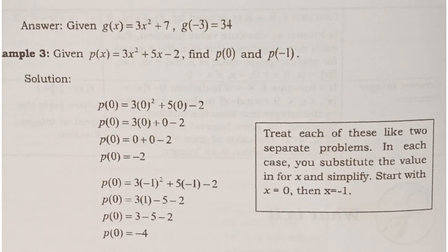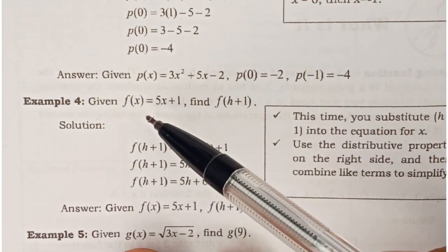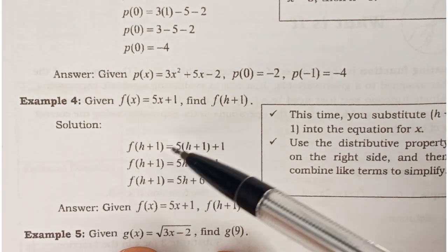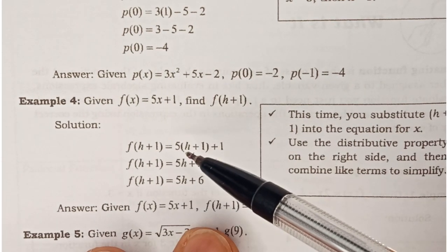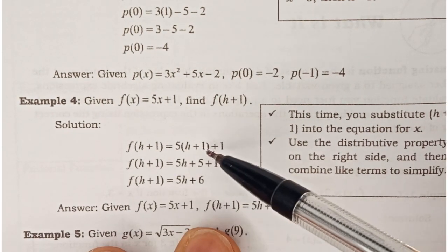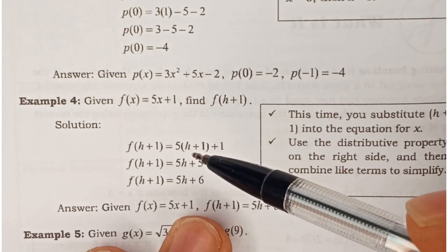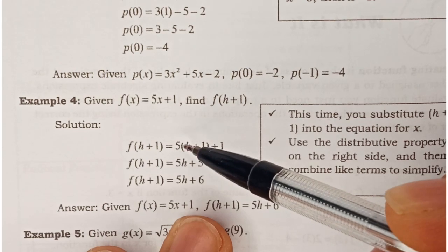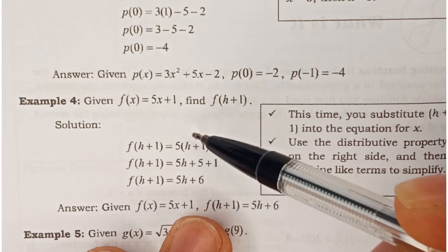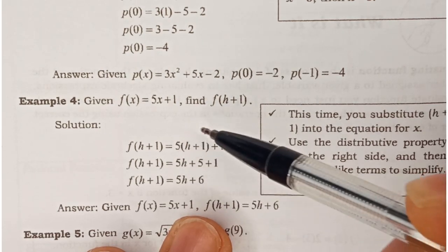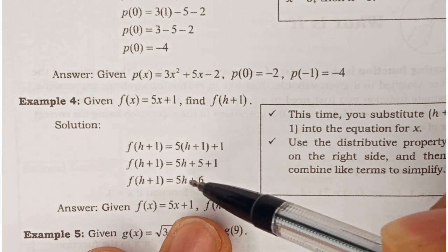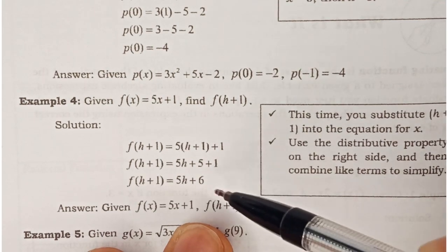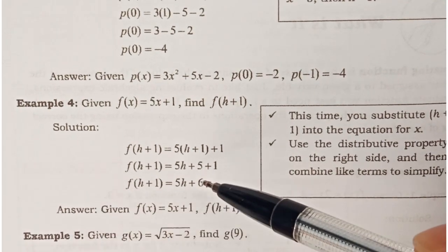Tapos simplify mo na. Okay, paano naman kapag medyo mahirap-hirap ng konti? Yung x gagawin mong h plus 1. So, you're going to implement distributive property dito. Distribute mo tong 5 na value na to in every term sa loob nito. So, 5 times h, 5h, 5 times 1 gives you 5 plus 1. So, you combine like terms magiging 5h plus 6. So, ang entire value niyan would be 5h plus 6.